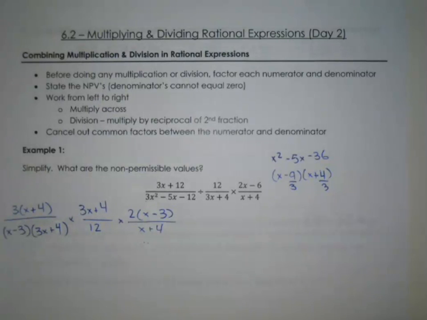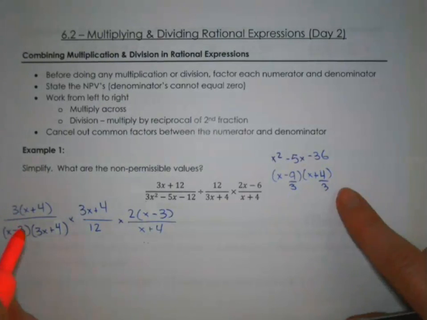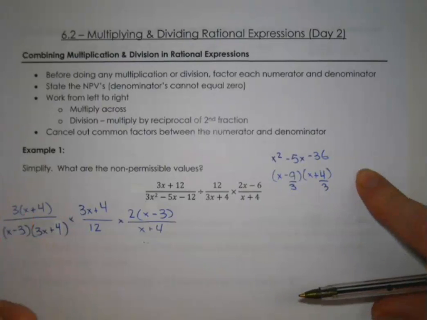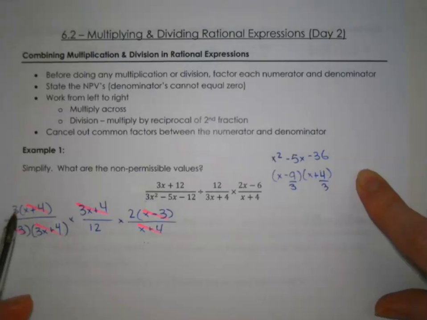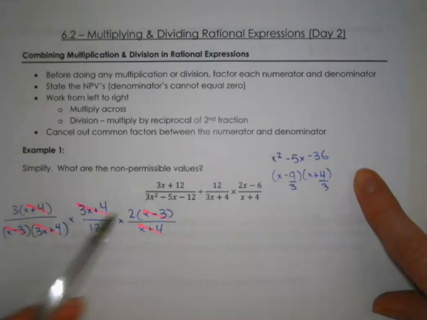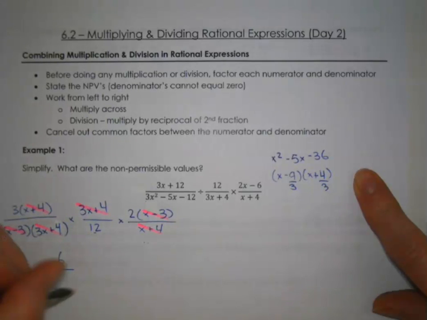That's the nice thing, when you're looking for common factors, a lot of times you can catch if you made a mistake in your steps. So 3x plus 4 is going to cancel out. x plus 4 and x plus 4 are going to cancel out. x minus 3 and x minus 3 are going to cancel out. And so we are left with, on the top, 3 times 2, which gives us 6. And on the bottom, we just have the 12. And of course, reducing that to simplest terms, 6 goes into 6 once and into 12 twice. So 1 over 2 is our simplified version of that.